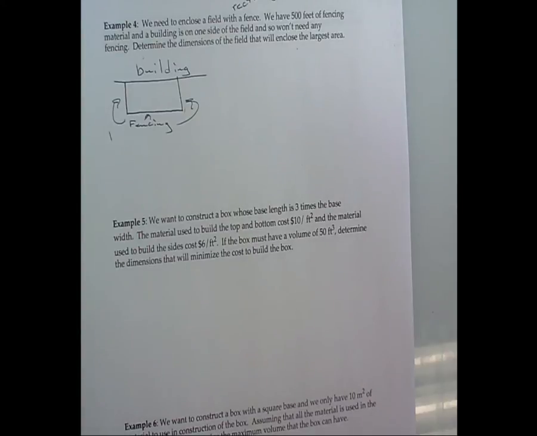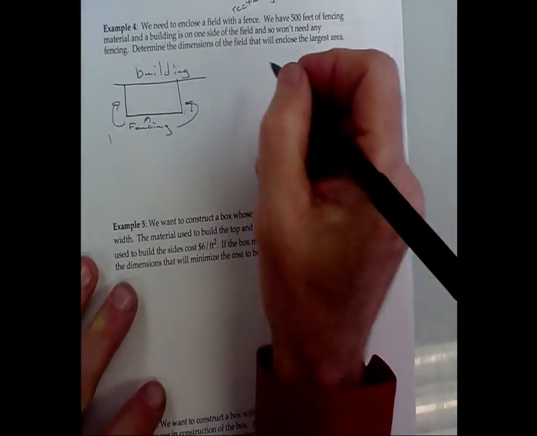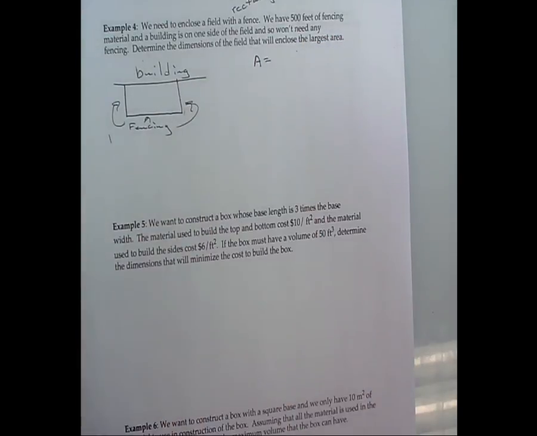So, what is it that I'm trying to maximize, Ty? No, read the whole thing. I'll read it again. Determine the dimensions of the field that will enclose the largest area. Area. So I need an area formula of a rectangle. Do you know the formula for area of a rectangle? Length times width.